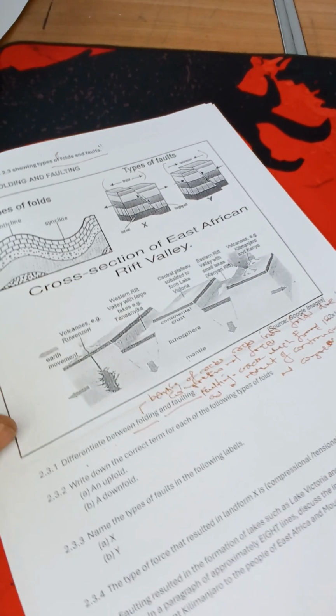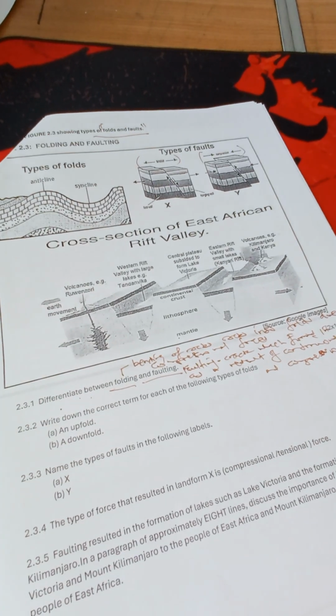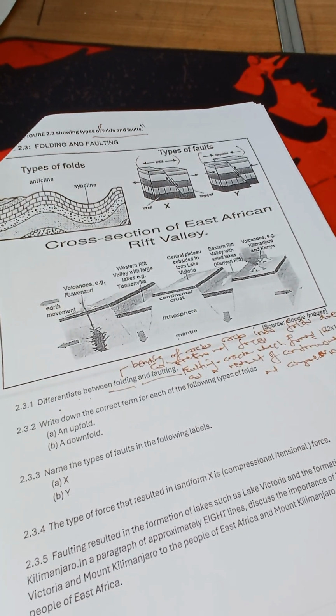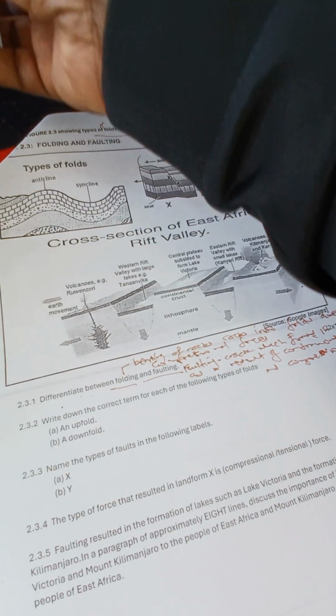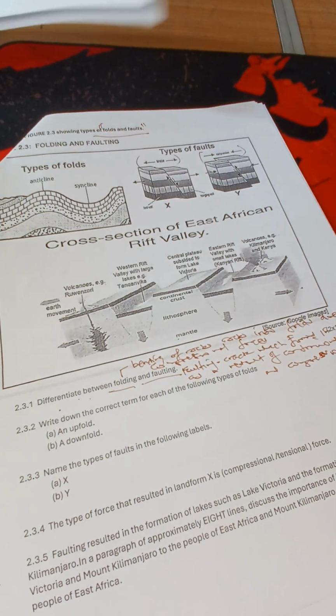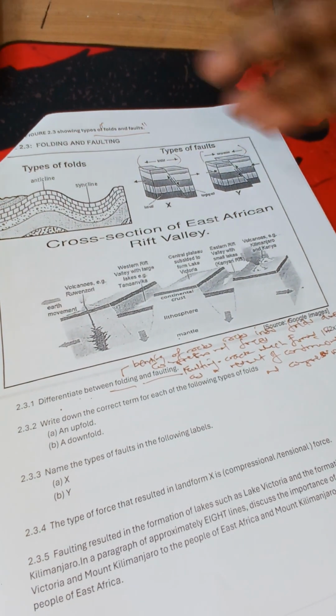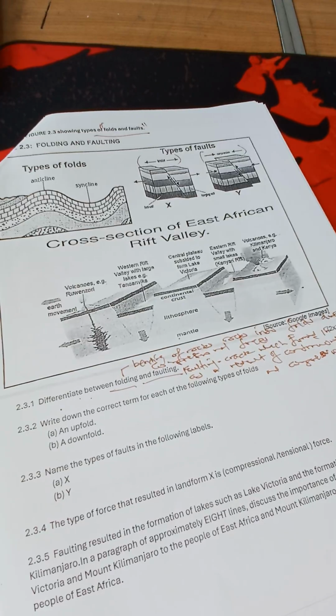So we are saying folding is the bending of rocks due to the force of compression. I have demonstrated faulting. It is caused by both compression and tensional forces. So that's what is happening. Your faulting is caused by both compressional and tensional forces. So you should be able to know the difference between the two concepts. What is folding and what is faulting?